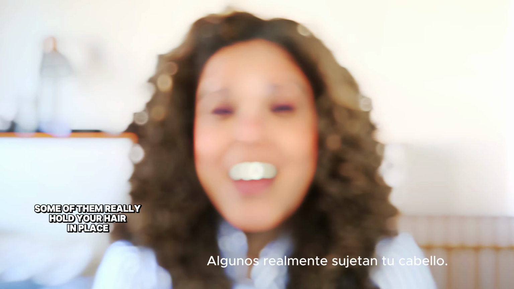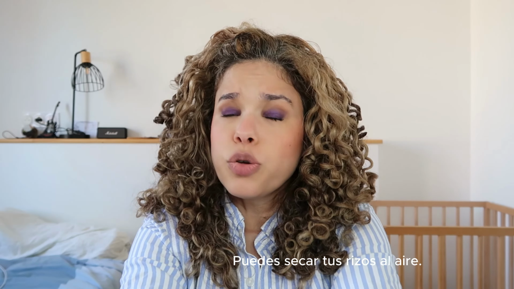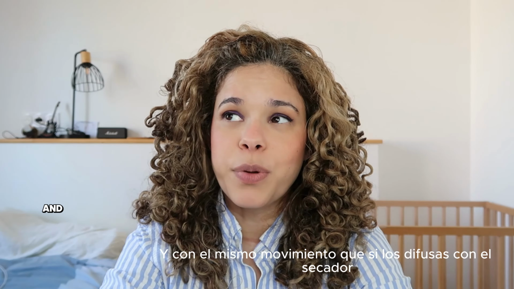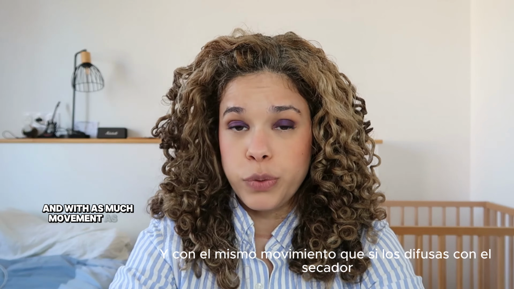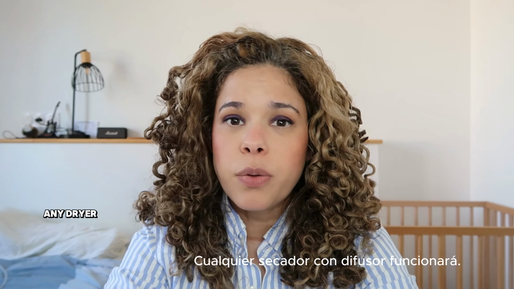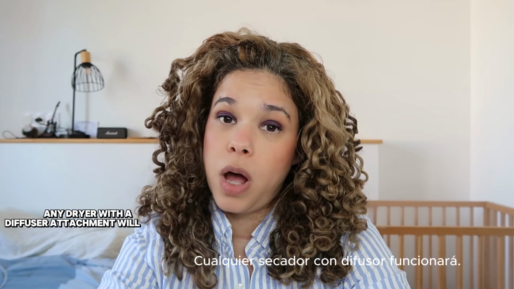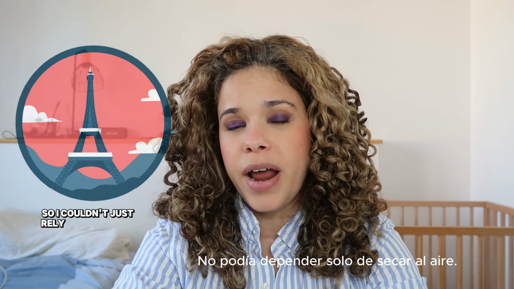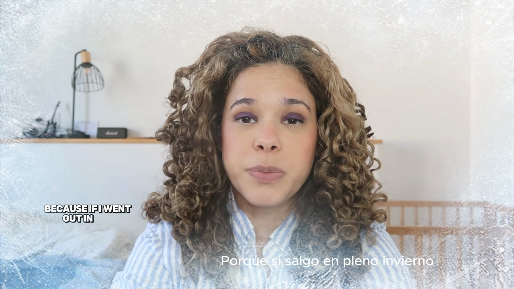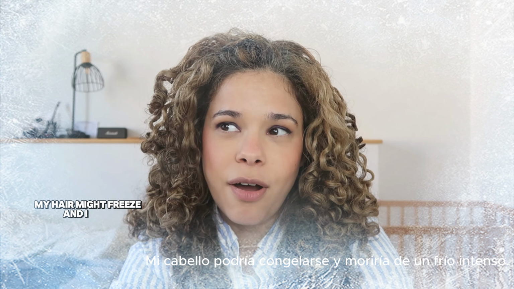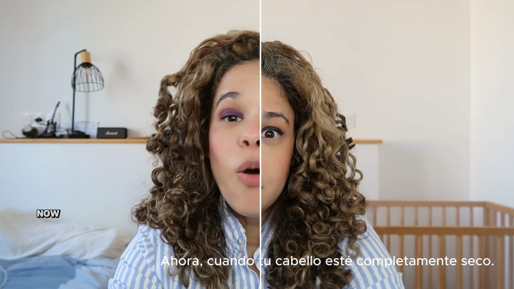Now you can dry your curls, you can air dry your curls, but they will not be as bouncy and with as much movement as if you diffuse them. You don't need to have a fancy diffuser. Any dryer with a diffuser attachment will work. I live in a country with seasons, so I couldn't just rely on air drying, because if I went out in the middle of winter with wet hair, my hair might freeze and I would die of a massive cold.